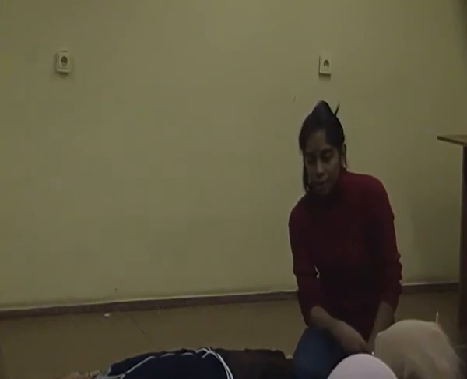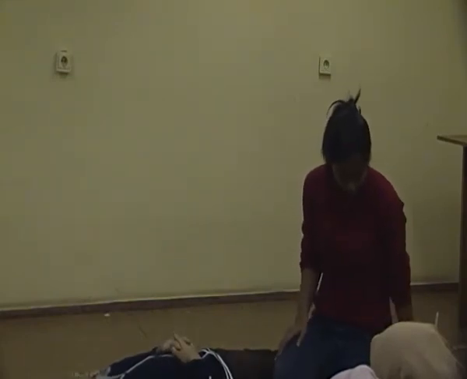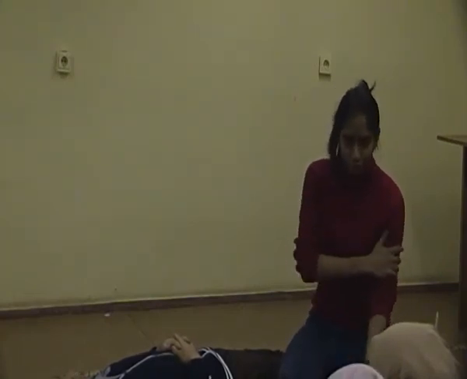Grade 3 means he can move against gravity, but not against resistance. That means, for example, if I ask the patient to flex his elbow, he will be able to raise it throughout the whole range of movement. But if I push like this, he does not have the power to resist me. If I take out my hand, no problem.